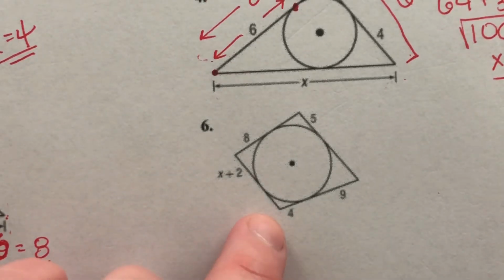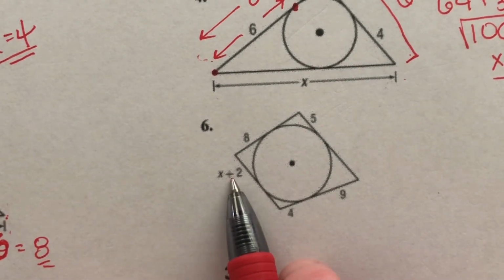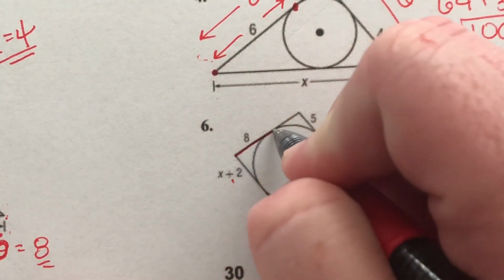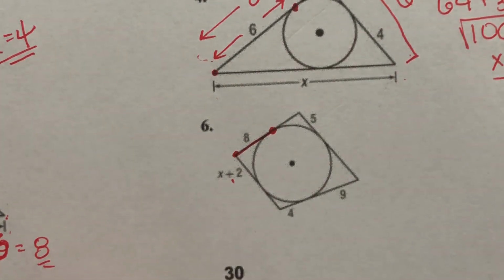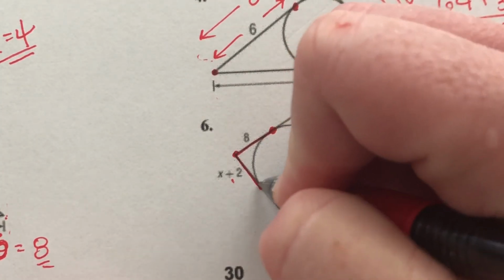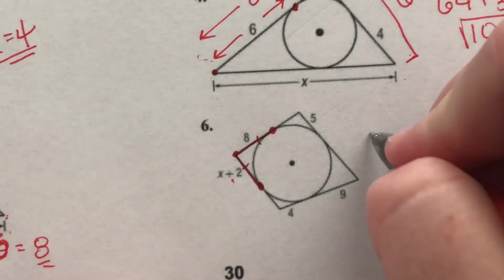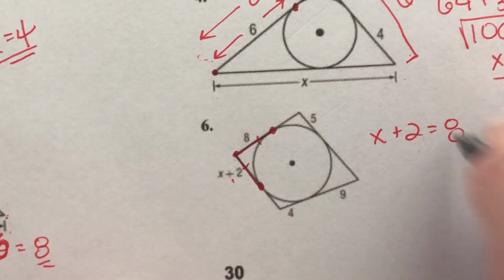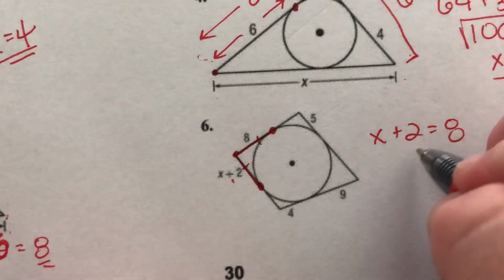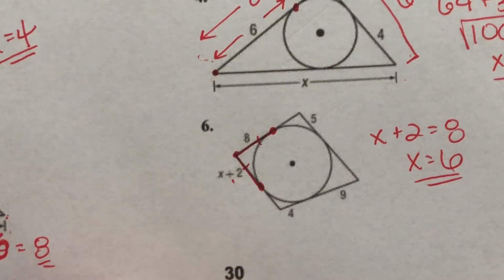Okay, and then number 6, last one. Here we have to solve for this x. So we know from here to here is 8. So from here to here also has to be 8. So x plus 2 equals 8. Minus 2 from both sides, x equals 6.